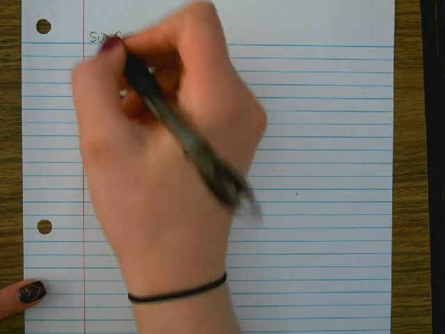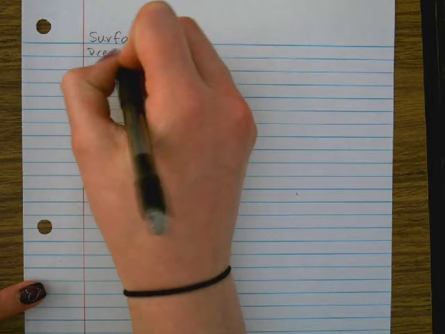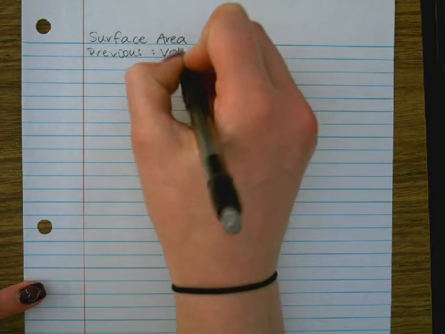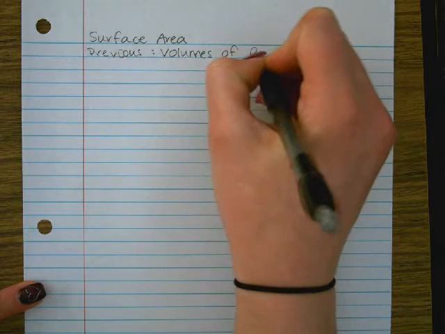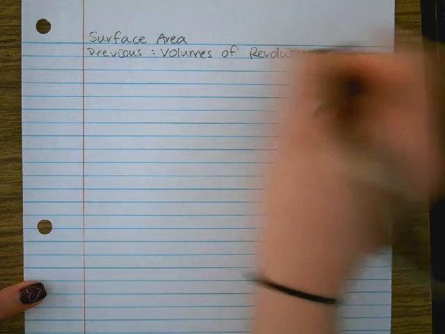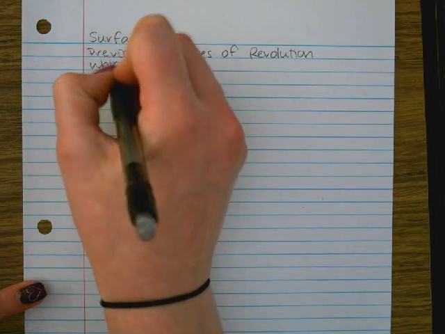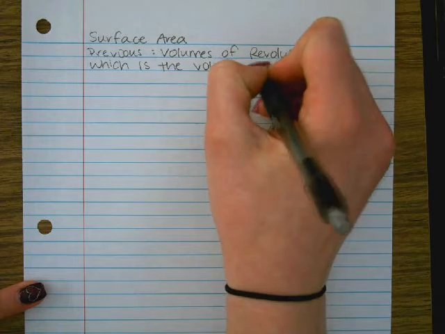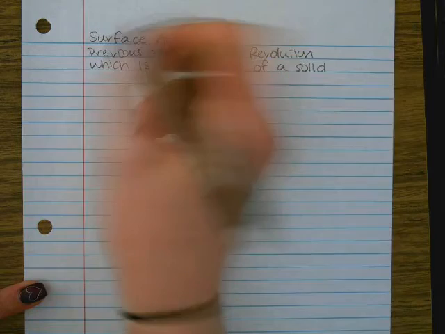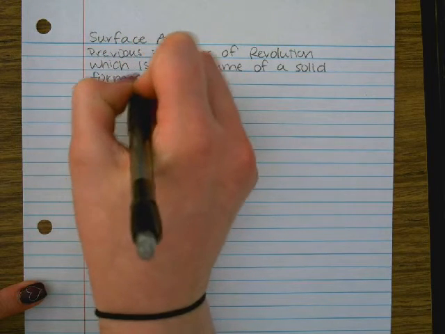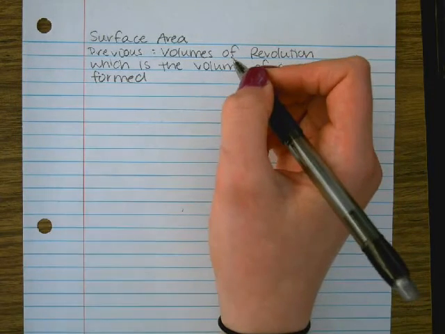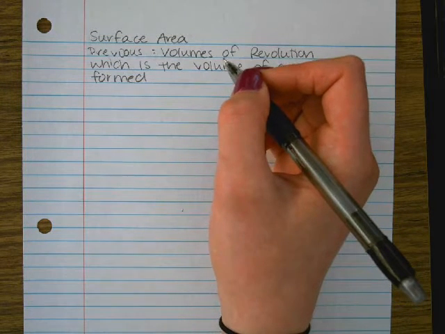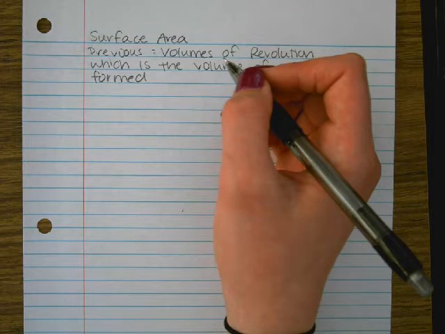All right. So volumes, previously we did volumes of revolution, which is the volume of a solid formed by revolving a curve around an axis. So that's what we did before. We had the disk method, we had the washer method, but you take a curve and rotate it around, and that would make a solid, right? That's what we did before.